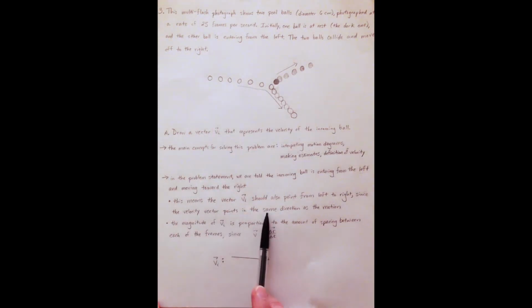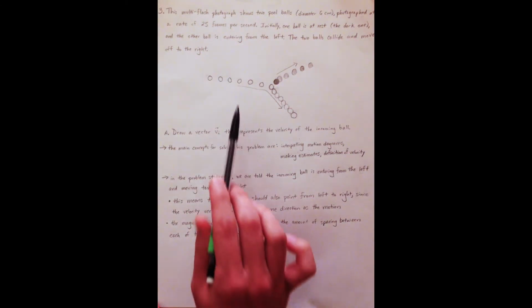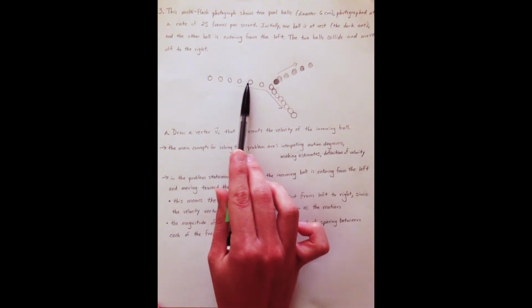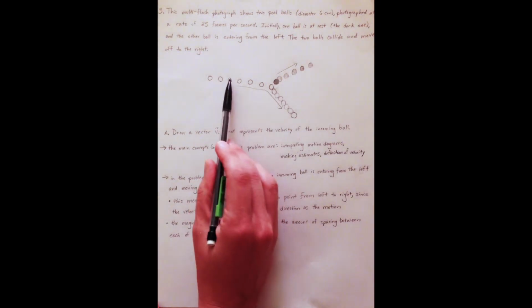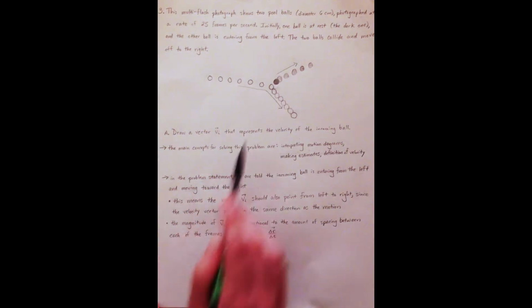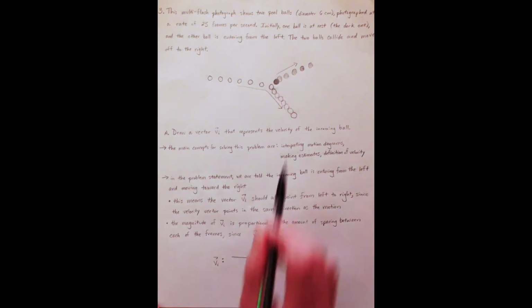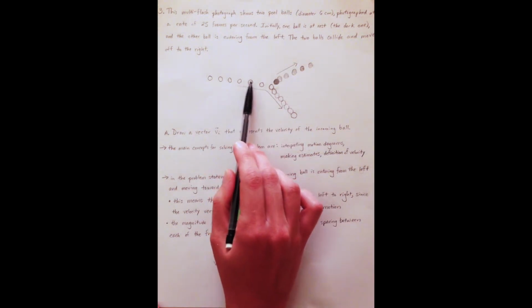Because this ball is coming in this direction, the direction of the vector v sub I should also point in this direction, left to right. The magnitude of v sub I is proportional to how fast the ball is moving, and can be written in this formula here, where velocity is equal to the change in distance divided by the change in time. With these two ideas in mind, we draw the following vector here. It is in the same direction as these frames show, and its magnitude, as we will see later, is proportional to the spacing of the ball.